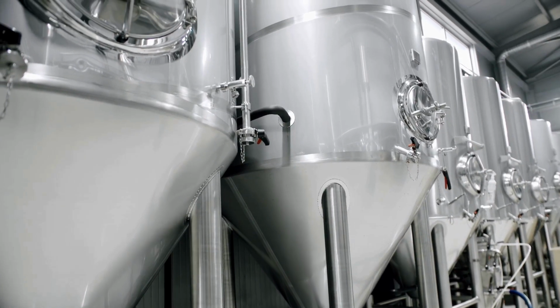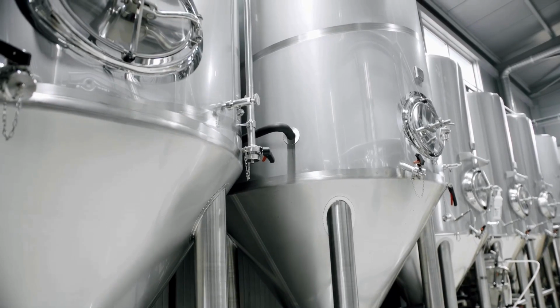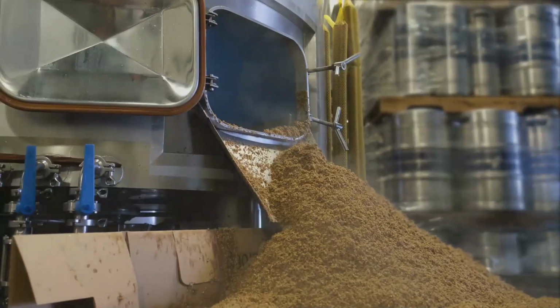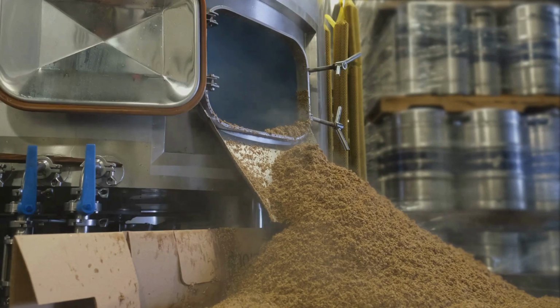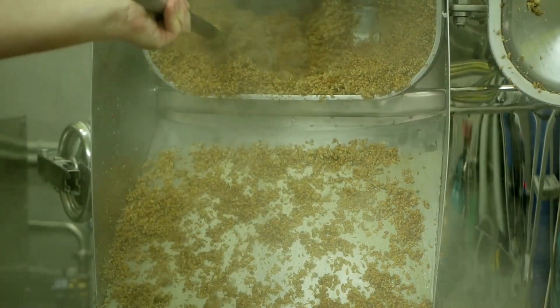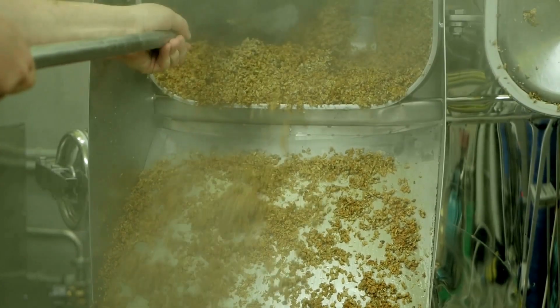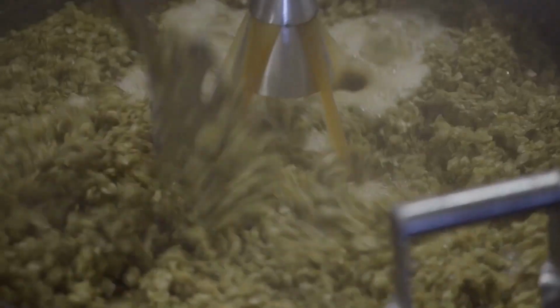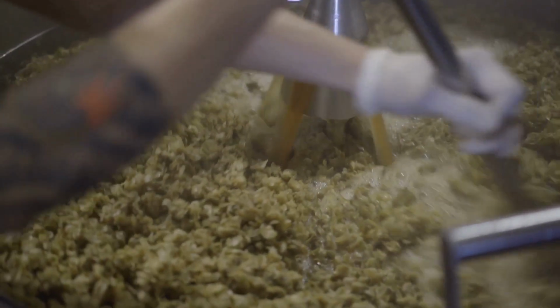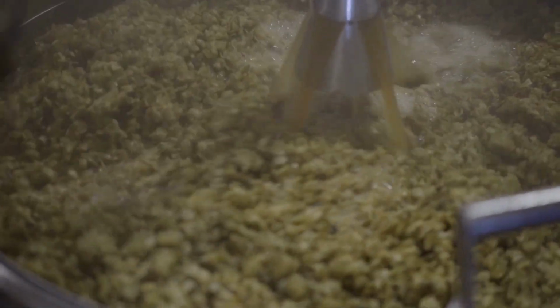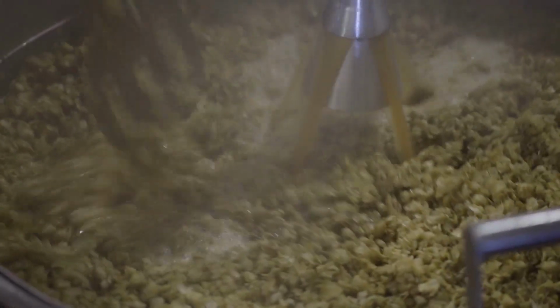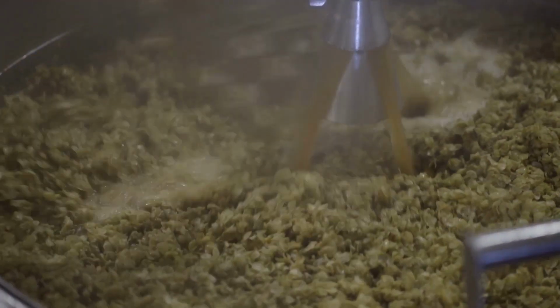The saccharification rest is essential for several reasons. First, the conversion of starches to sugars. Without this step, the starches in the malt would remain unconverted, leaving the wort unfermentable. Second, control over beer characteristics. By manipulating the rest temperature, brewers can influence the beer's sweetness, dryness, and alcohol content.